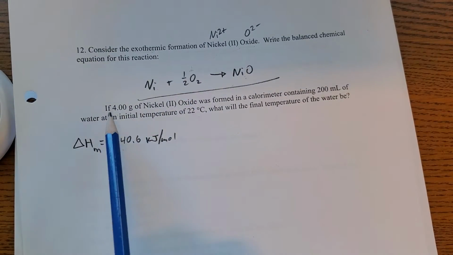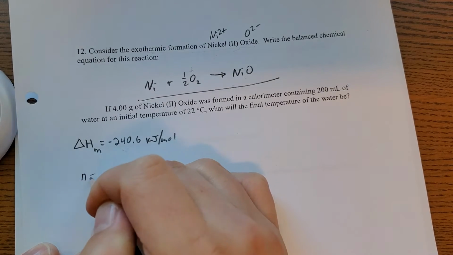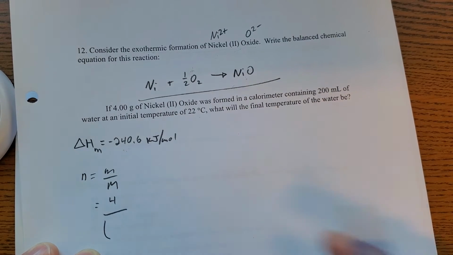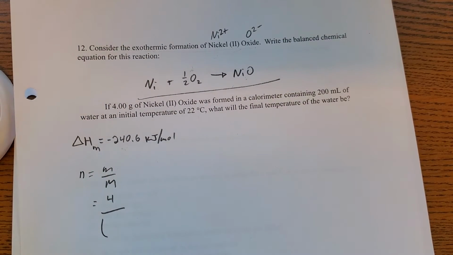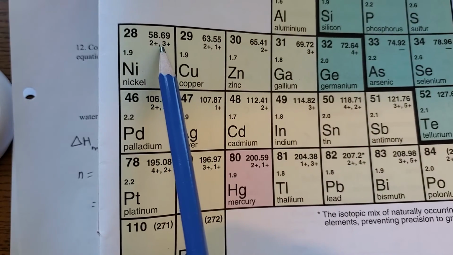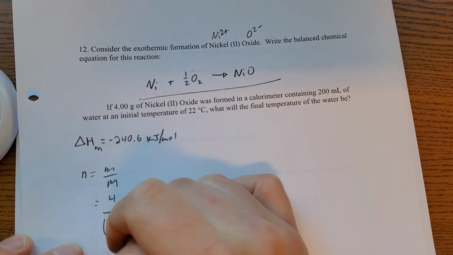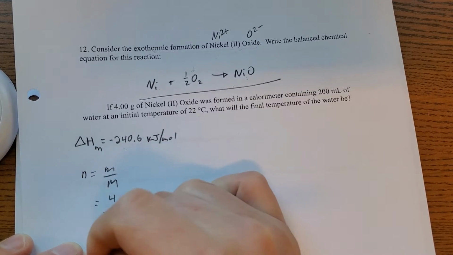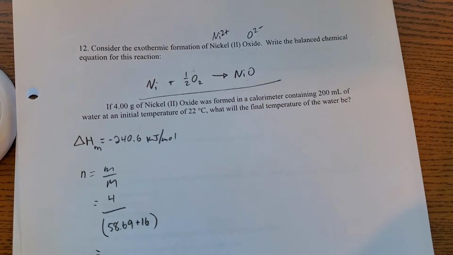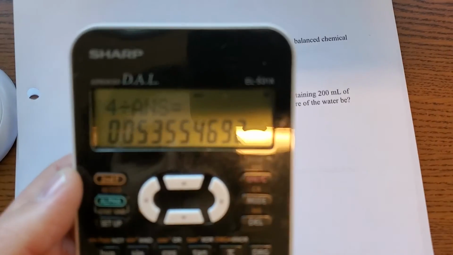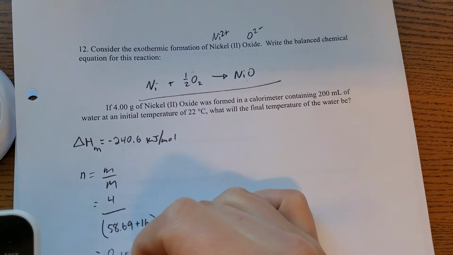We're going to have to do some stoichiometry to find out how many moles we're dealing with here. So we've got 4 grams. Now we've got to get the molar mass of nickel oxide. Nickel has 58.69, oxygen 16. I'm just punching this into my calculator. I get 0.054 moles.